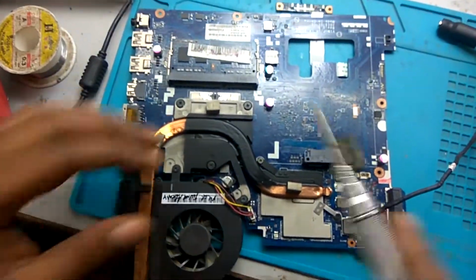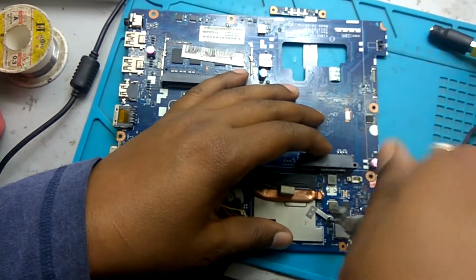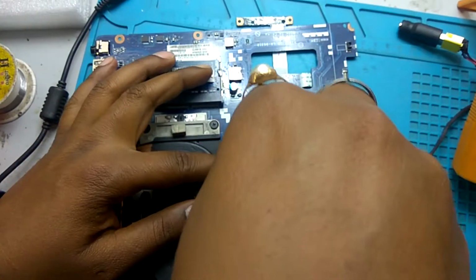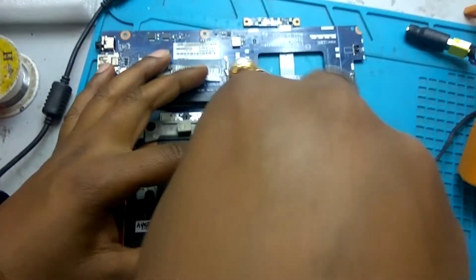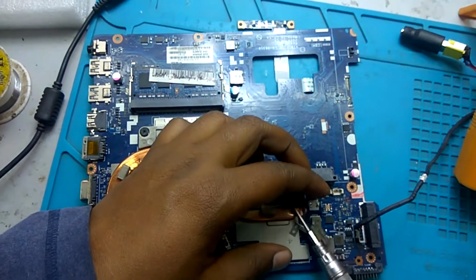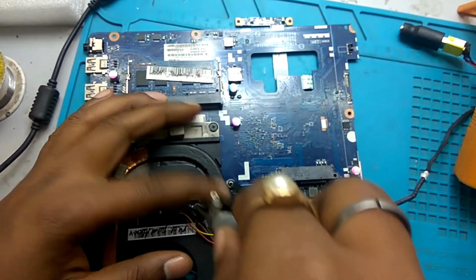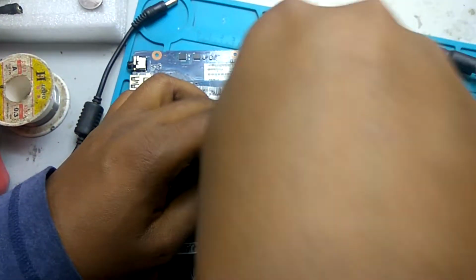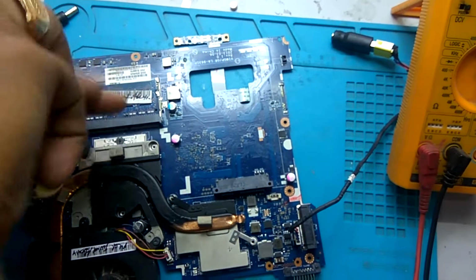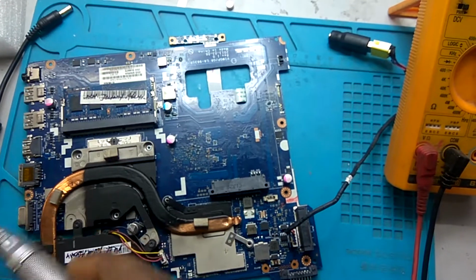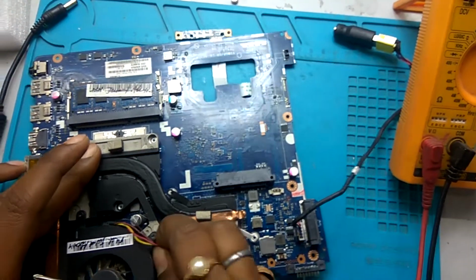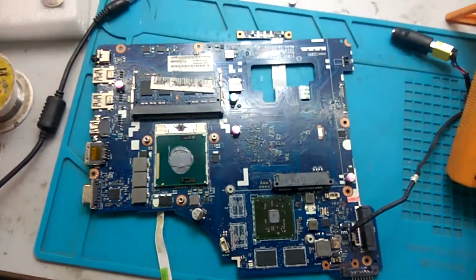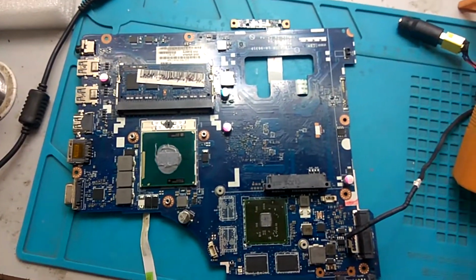Wait a minute, I have to remove this. UV1E.